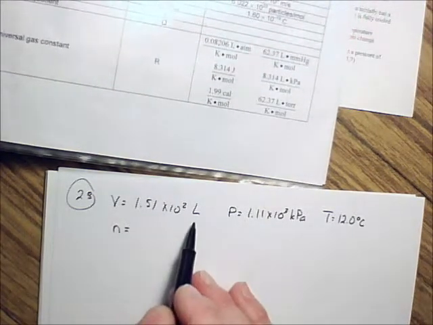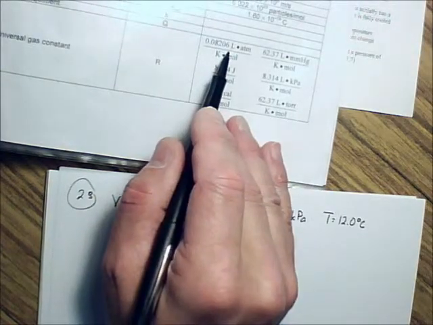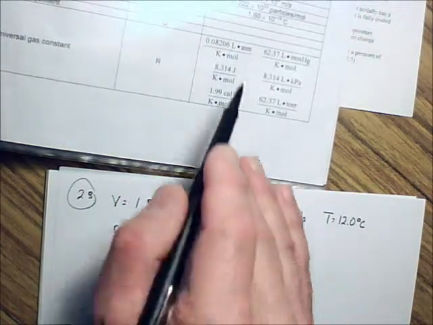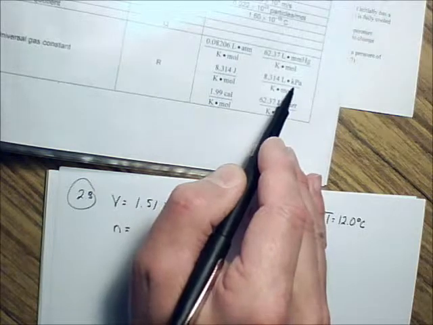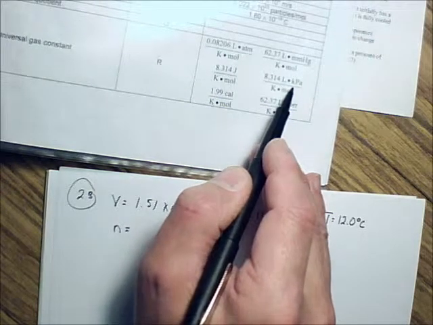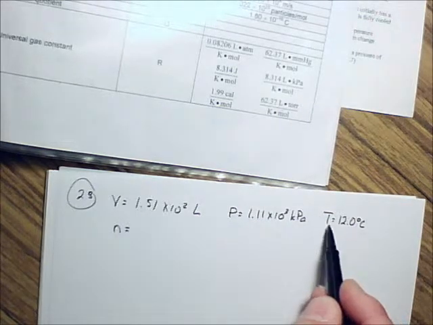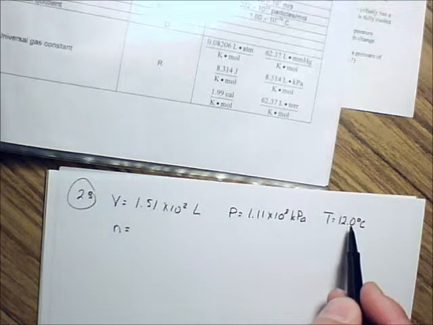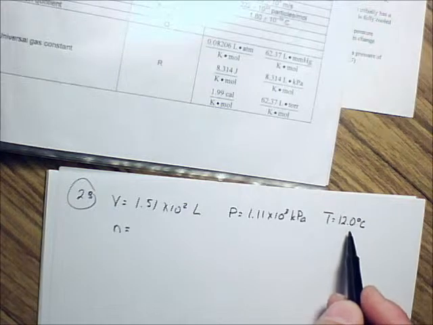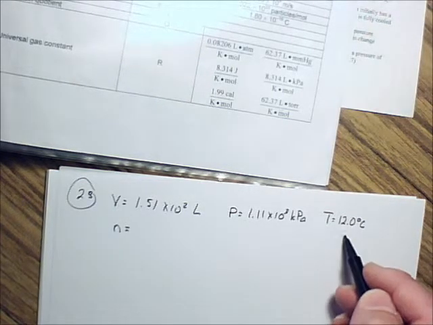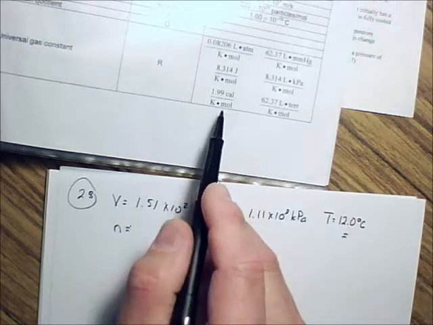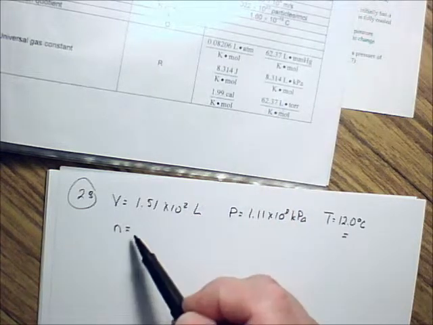So we've got liters. There's liters. You've got kilopascals. Well, that's not kilopascals there. It's down here. This has liters and kilopascals. There's Kelvin in this, but we also should know that you've got to change your temperature to Kelvin. We can't do any gas law calculation without temperature in Kelvin. So we know we're going to convert this to Kelvin anyway. So that would work there. And we've got n for moles.